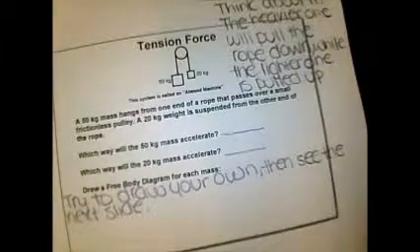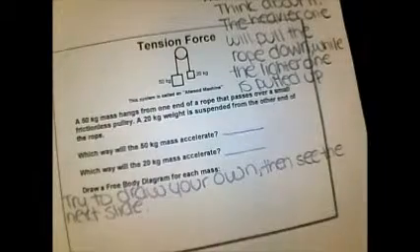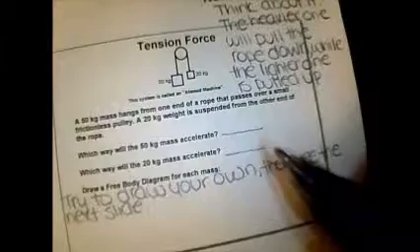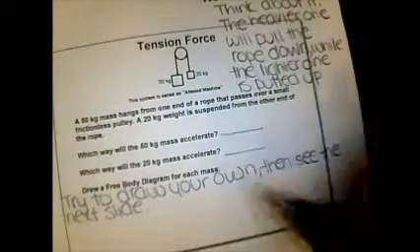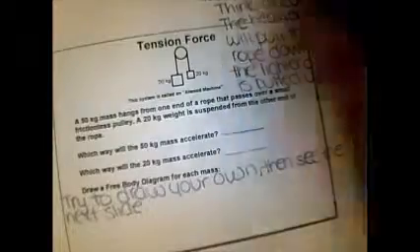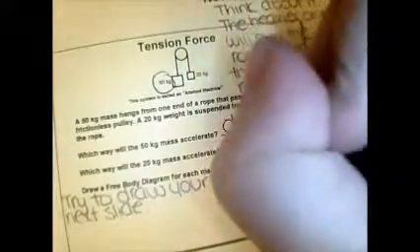Alright, so we have a 50 kilogram mass hanging from one end of a rope that passes over a small frictionless pulley. A 20 kilogram weight is suspended from the other end of the rope. Which way will the 50 kilogram mass accelerate? Which way will the 20 kilogram mass accelerate? So since the 50 is heavier, it'll go down and pull the other 20 up with it.